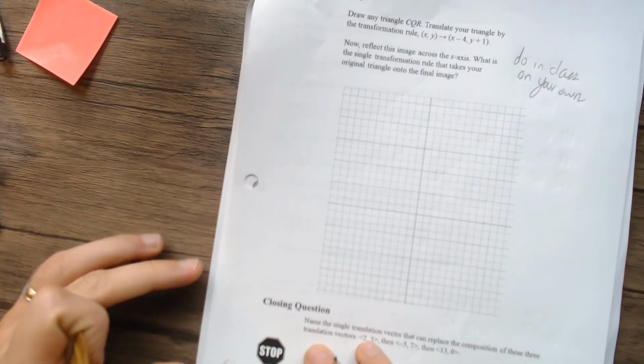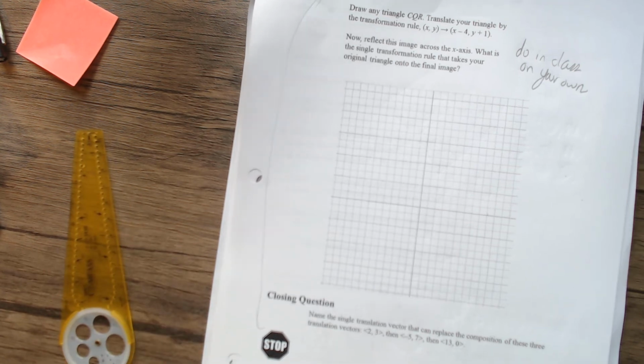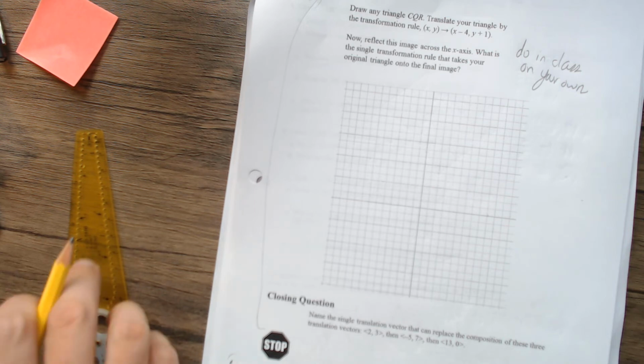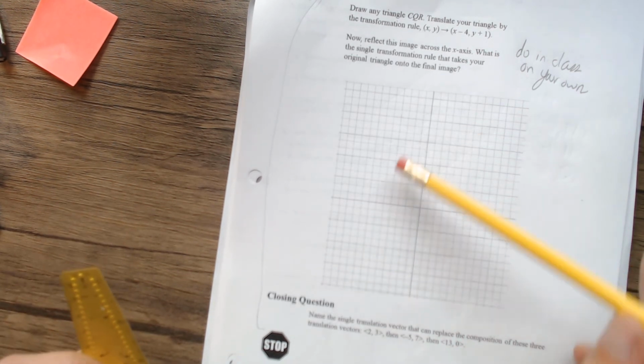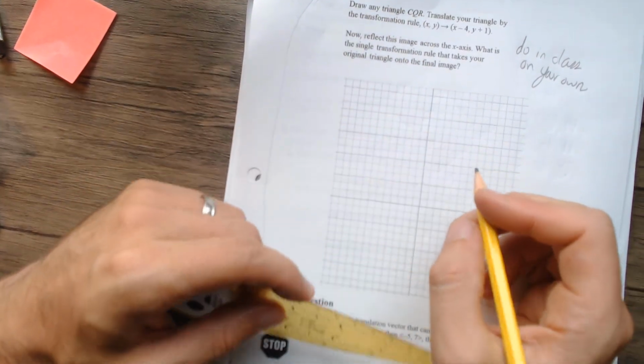So the stop sign, I'm actually making an executive decision and moving it up here. Okay. So you can go ahead and stop. Unless, of course, you're absent, then you will need to do this on your own. And I'll go ahead and show you real quick how that would work.